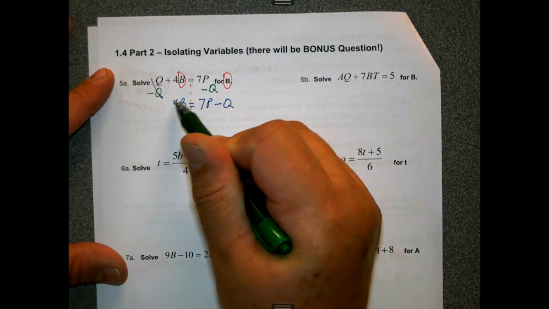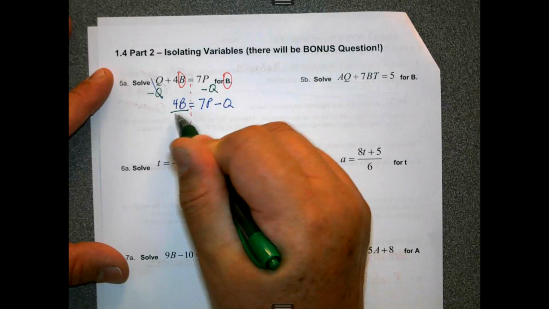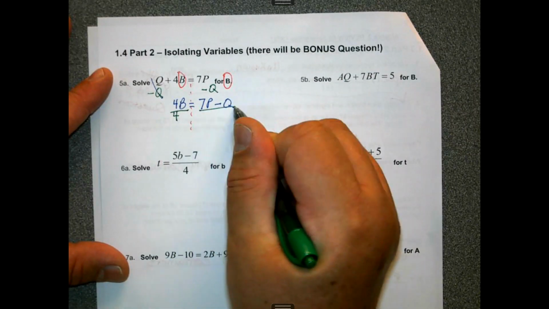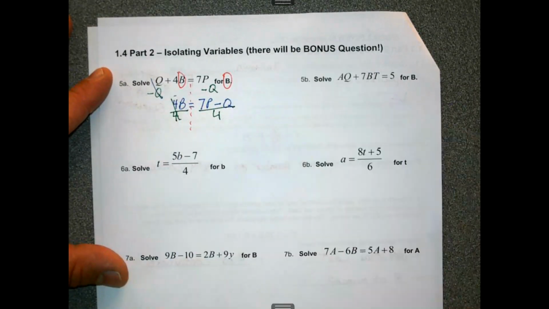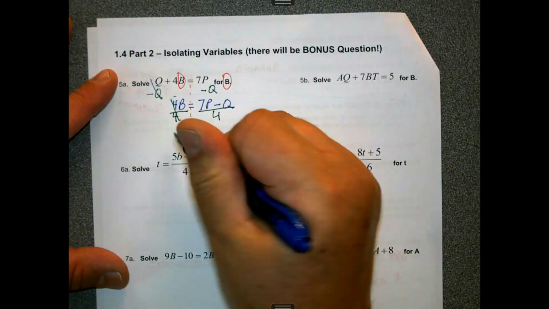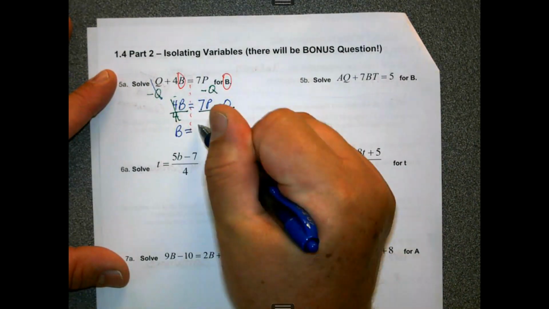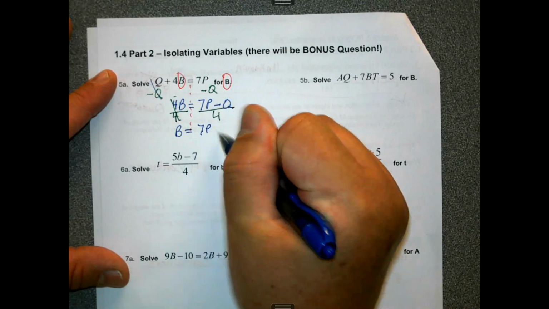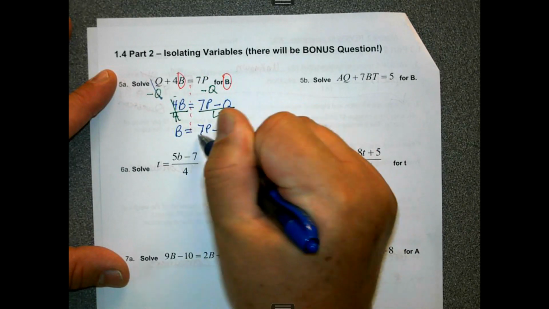Then I got B. I need B by itself. It's being multiplied by the coefficient 4, so I need to divide by the coefficient 4. So B is going to equal 7P minus Q divided by 4.